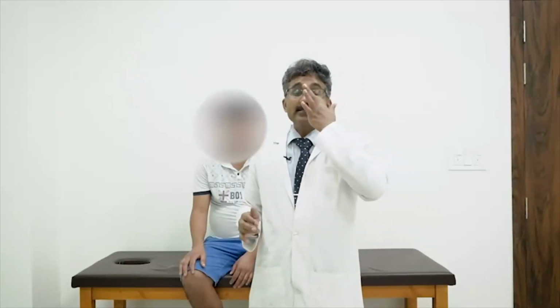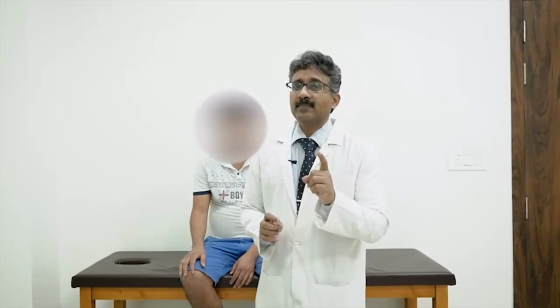One more thing in the motor system which I left out to tell is, in the motor system power examination, the one important single test which you have to do to find out minimal weakness is pronator drift sign. Okay, now I'll show how to do pronator drift sign. Ask the patient to hold both the hands like this, hold for 30 seconds, then close the eyes.